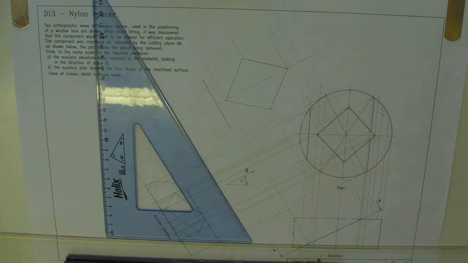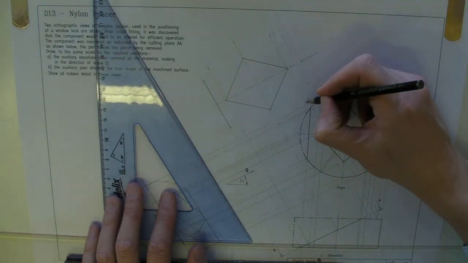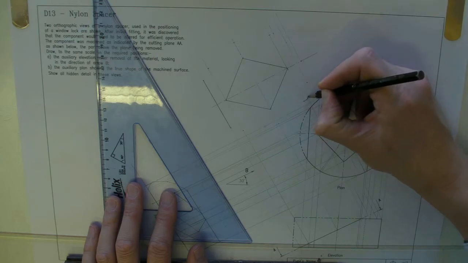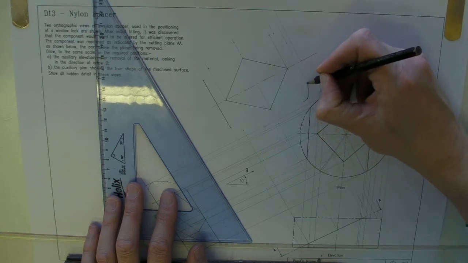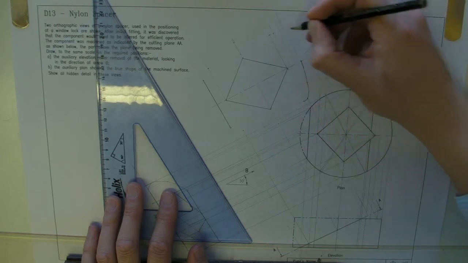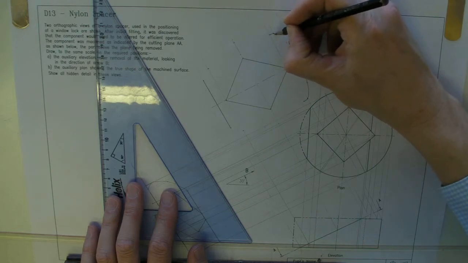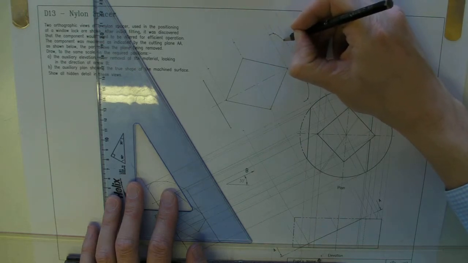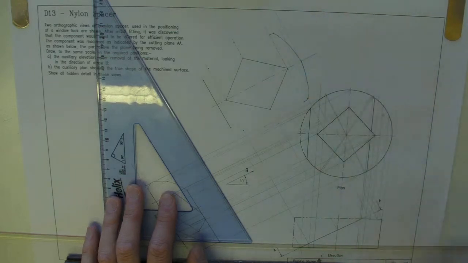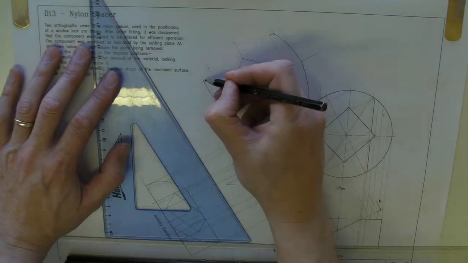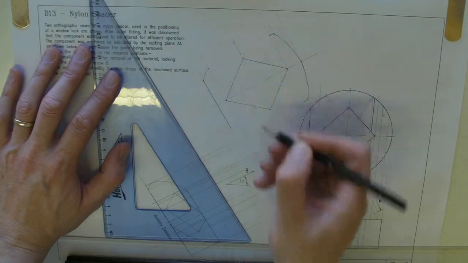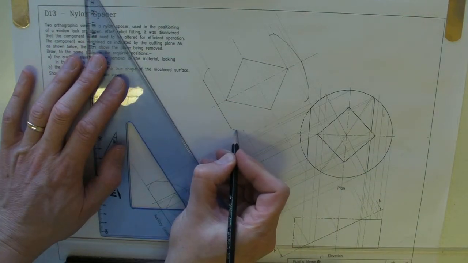Okay, so you can see that it does start to curve off quite quickly at that point. So we've got quite a sharp curve here, up to there, very sharp curve here, round to there. Okay, and then you can see here that we're curving like this.